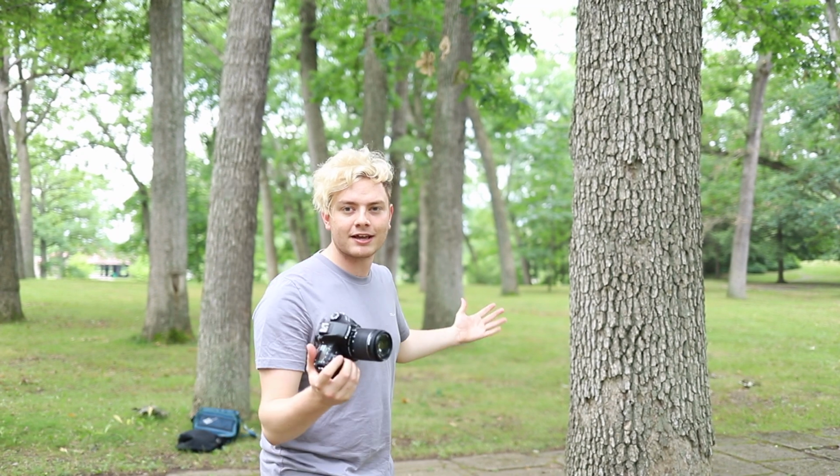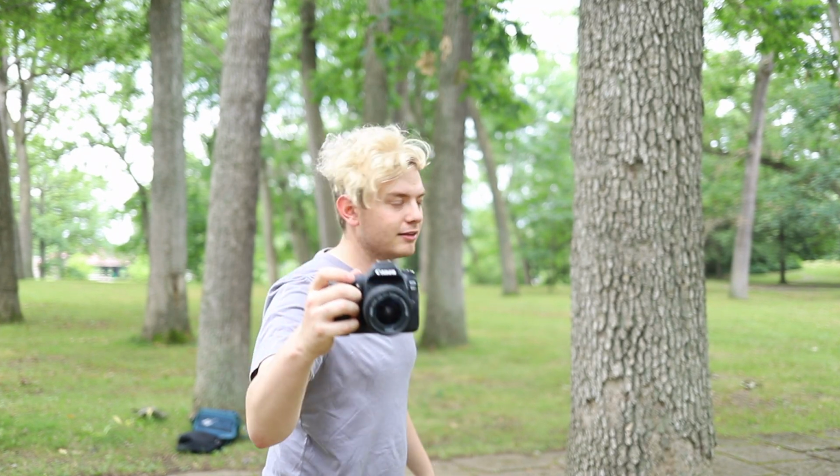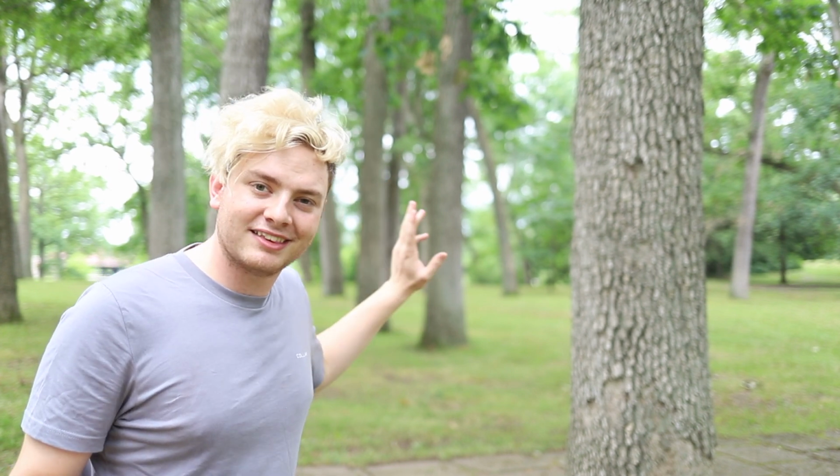So I'm going to be taking some portrait shots versus some landscape shots just to show you the difference and how it can benefit you in your photo and video taking. Regular old tree, and I'm going to try some different angles. First off, I'm going to take a regular landscape head height photo, and then I'm going to be switching it up a bit to show you how you can make this photo a little bit more interesting.